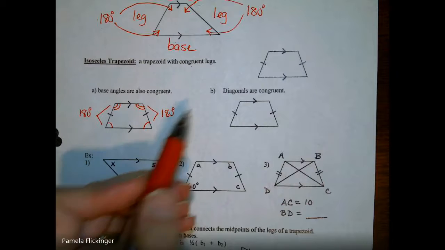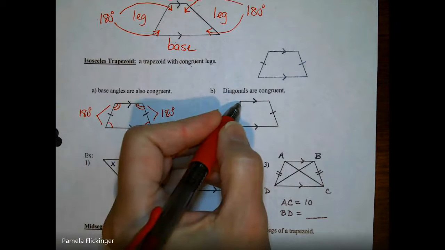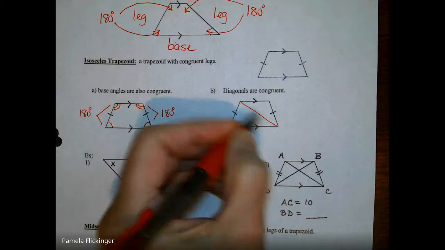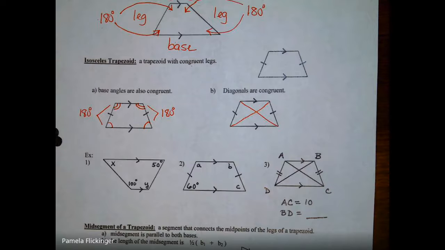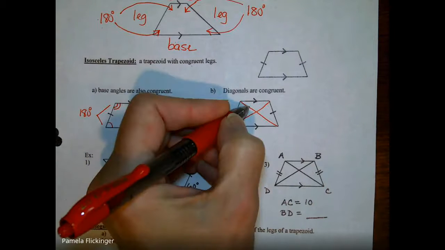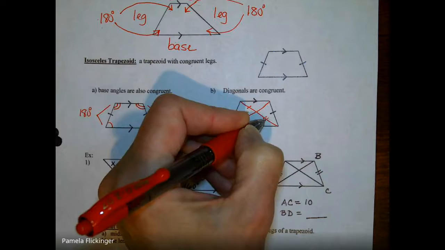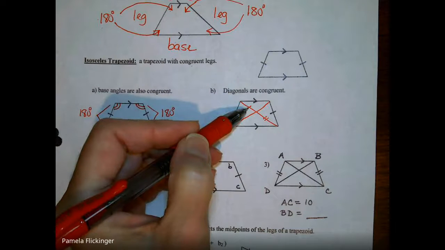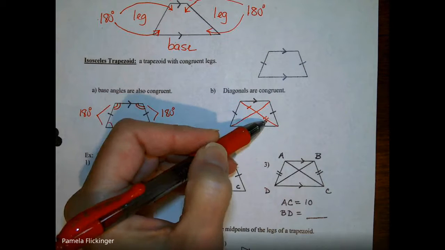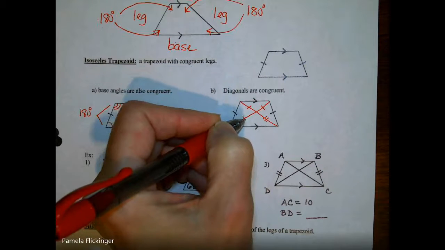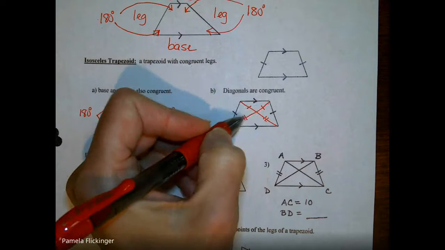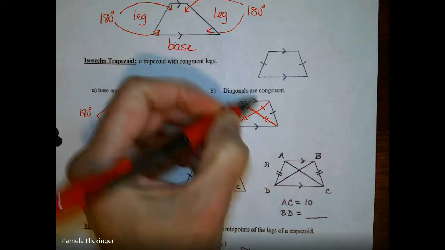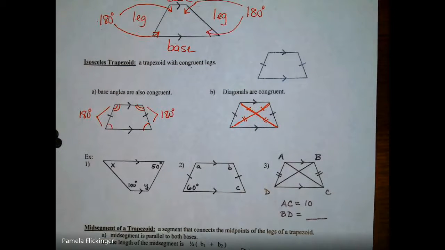The other thing with isosceles trapezoids, because we kind of straighten it up, is that your diagonals are going to be congruent as well. Now they do not bisect each other. So what should appear is that one part of your diagonal is longer than the other. But those same parts in the other diagonal will be the same. You'll have a smaller one and a longer one, and together they will be congruent.